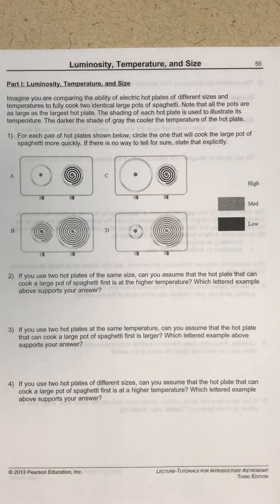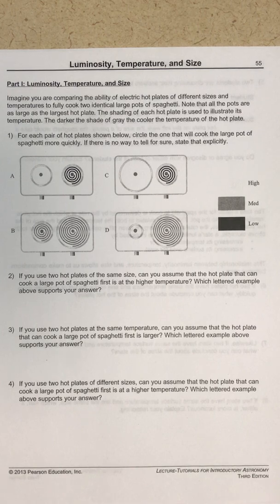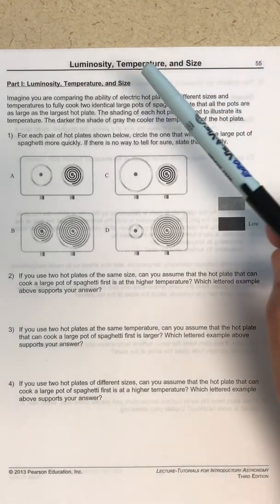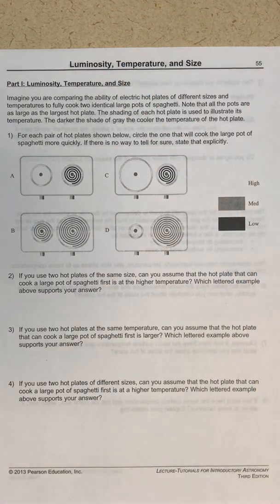I want to talk a bit about how temperature and size, and for size I mean like radius or surface area or volume, all of those are going to go up, become larger as the radius gets larger. Temperature and size, how those relate to luminosity.